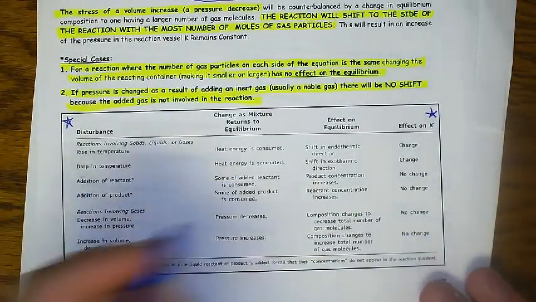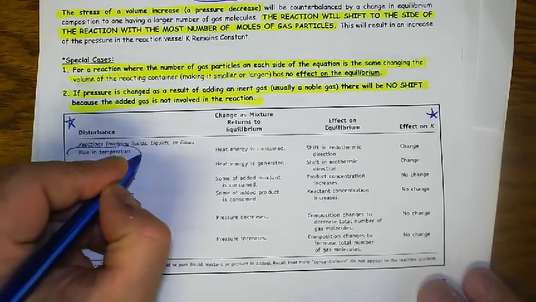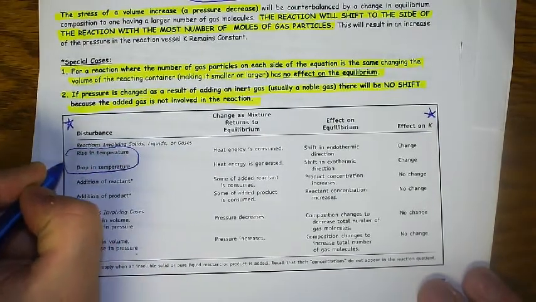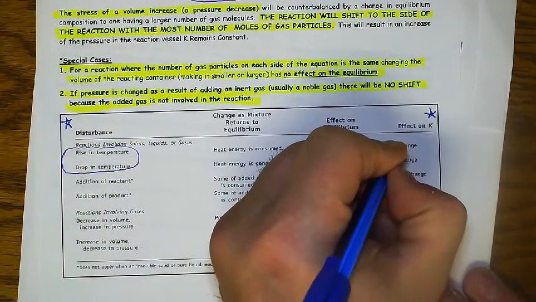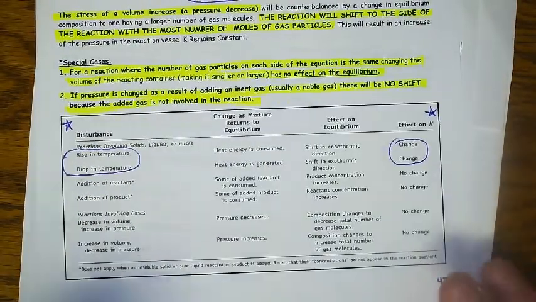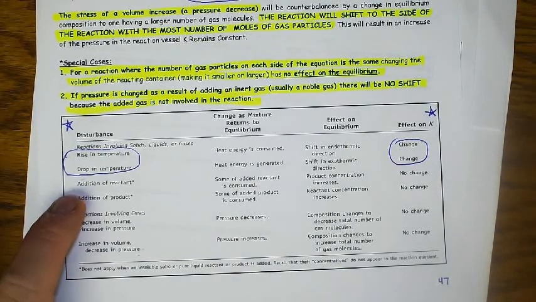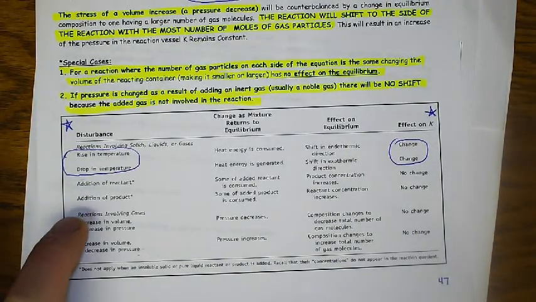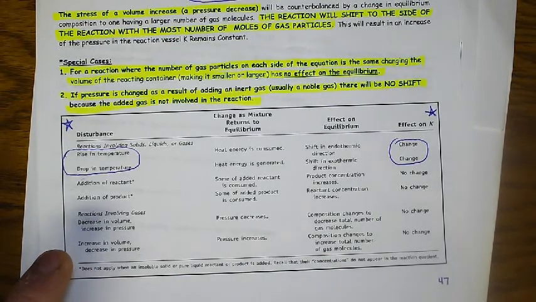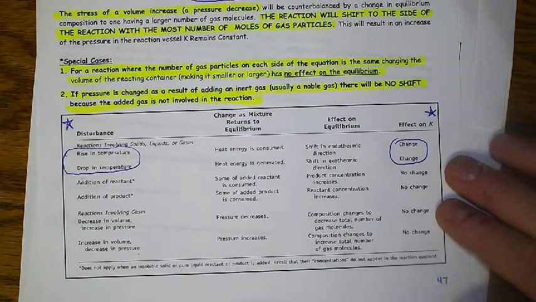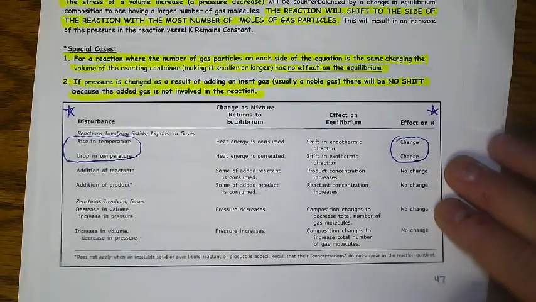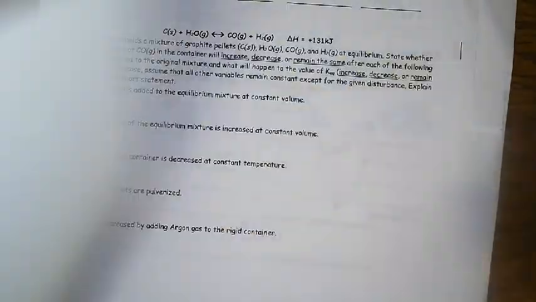Please notice that it's only changing the equilibrium value if you change temperature. Changing, adding, or removing a reactant or product, or changing pressure by changing the volume of your reaction container will initially change Q. You'll no longer be at equilibrium, but the equilibrium will respond, and eventually the equilibrium value will be reestablished. So let's take a quick look here.